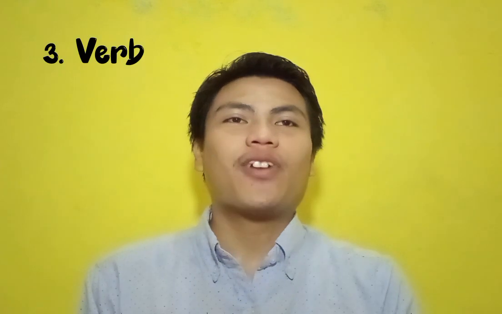And number 3, verb. Verbs are used to show the action of the subject, event or circumstance. Types of verbs include transitive and intransitive verbs, regular and irregular verbs, action and stative verbs, finite and infinite verbs, and linking verbs. An example, in here, regular verbs: race, bike, decided, live, walk, and action verbs: eat, grow, jump, run, and walk.